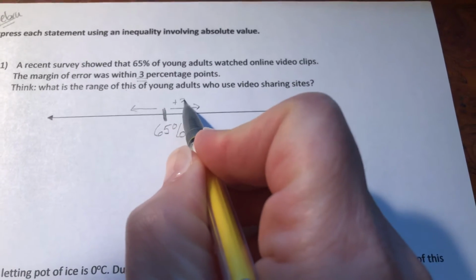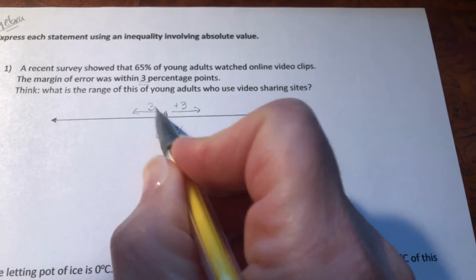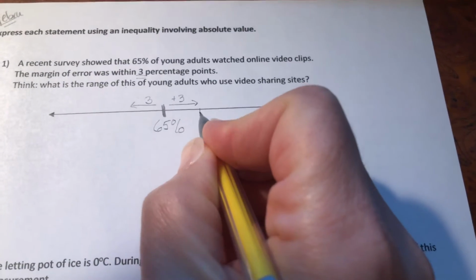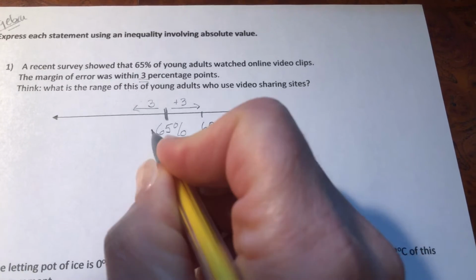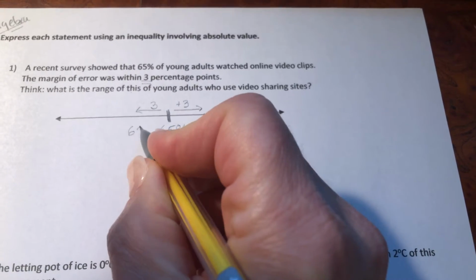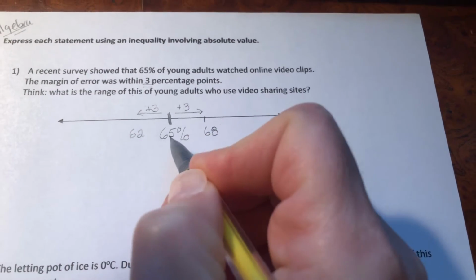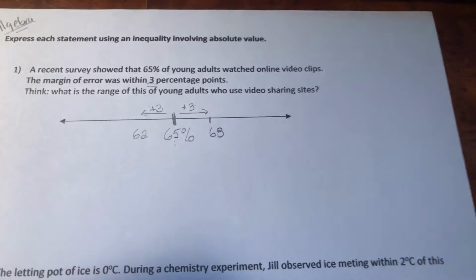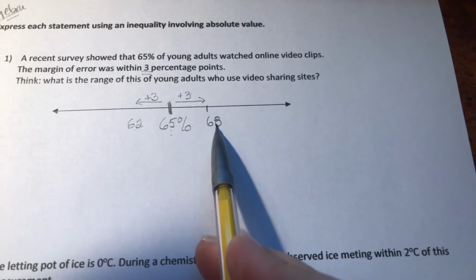So it could go up 3 in that direction, or it can go 3 in the other direction. So this would be at 68. And on the other side, this would be at 62. So 62 plus 3 gives me 65. 65 plus 3 gives me 68. So the range is from 62 to 68.